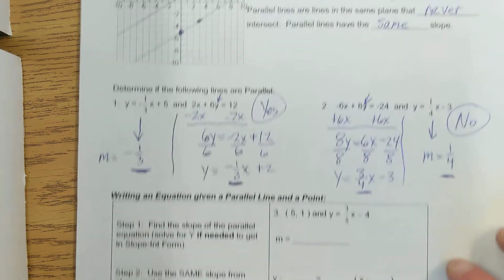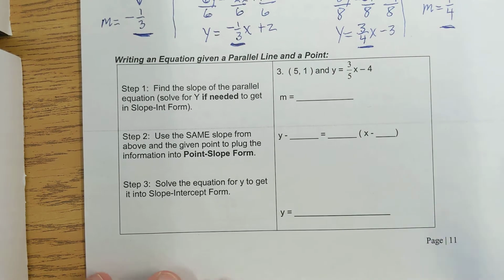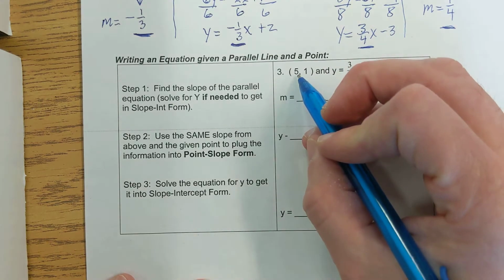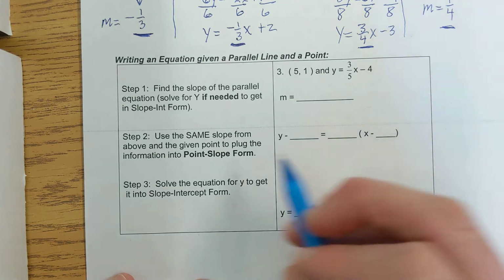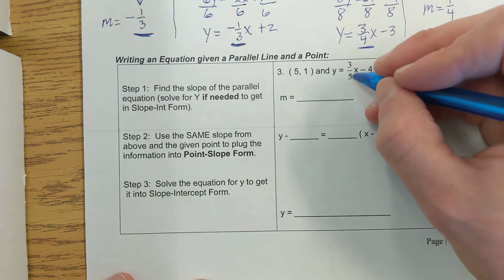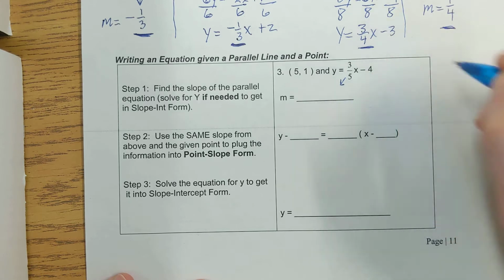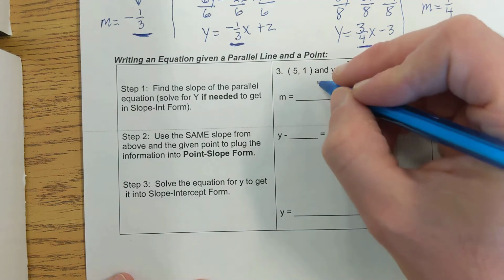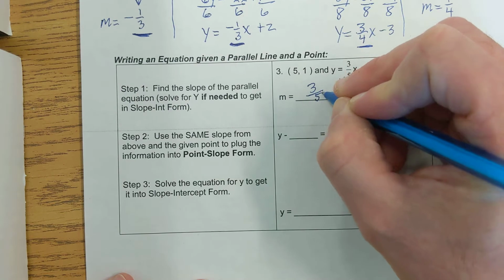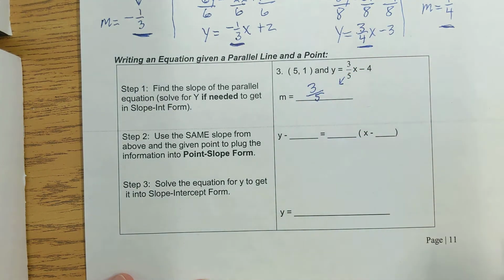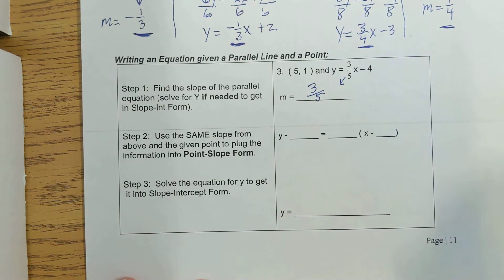So you can pause. Then we're going to move ahead on to write an equation given a parallel line and a point. So our point is (5, 1). Here is our equation. So step 1 is to find the slope. So we're going to use this. The only thing we use on this equation, the -4, is not going to be used on this next step. We just have the slope of 3/5 because we want our slope in our new one to also be the same as the original equation.